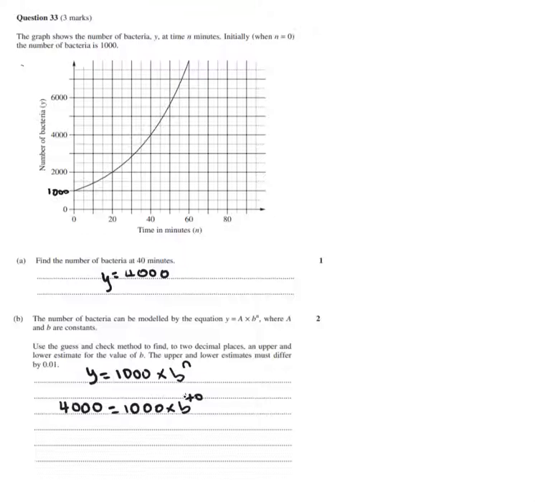Now that's the equation that we need to solve using the guess and check method. We can solve it without the guess and check method, which I'll do at the end, but the guess and check method is basically substituting numbers into the calculator to give us our answer. Now, where would we start? Well, if we had b equals 1, then 1 to the power of 40 is going to be 1. So 1,000 times 1 is going to be 1,000, so b equals 1 is going to be too small.